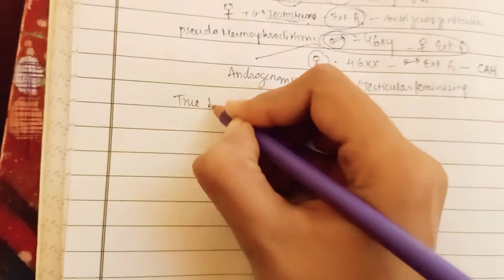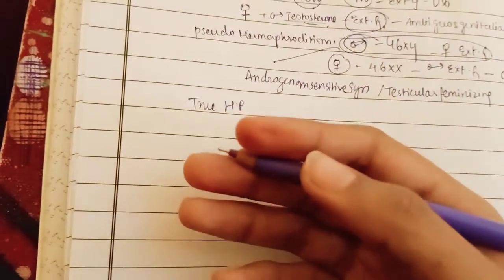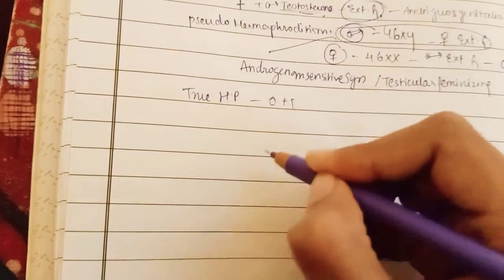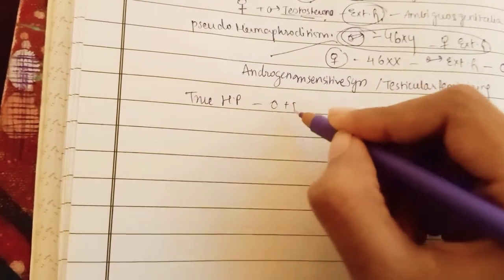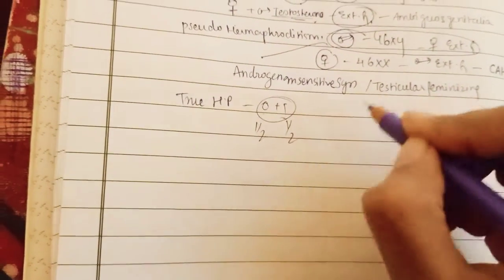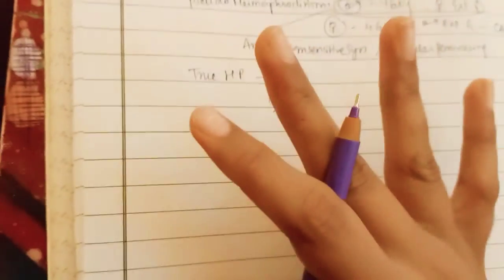So let us see what is true hermaphrodite. True hermaphrodite means presence of both ovaries and testes. So they are having both ovaries and testes, so it is also called ovotestis. But both are not properly developed. Half ovary, half testes, for example. Both are not developed well.